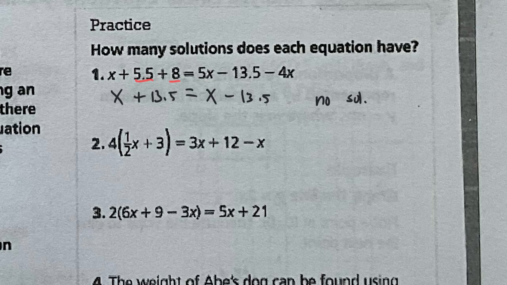Over here, we have the opportunity to combine these like terms. Of course, that would become 2x plus 12. Over here, we have the opportunity to distribute. So that would become 2x plus 12. It's the case that the x terms are the same and the constants are the same. So, of course, that is infinite solutions.